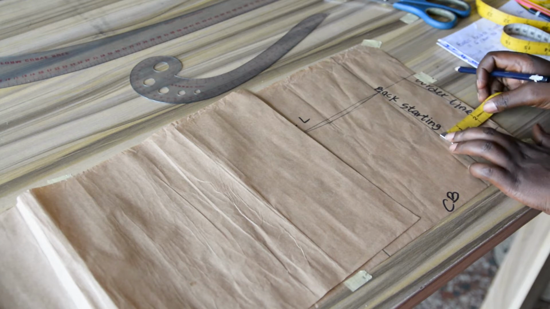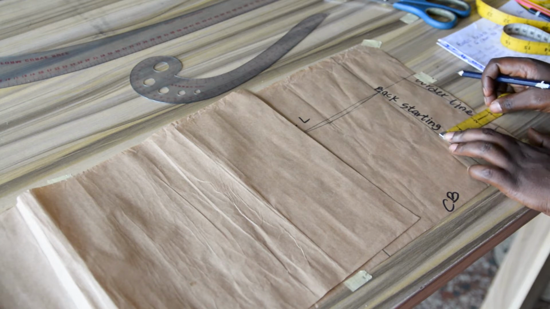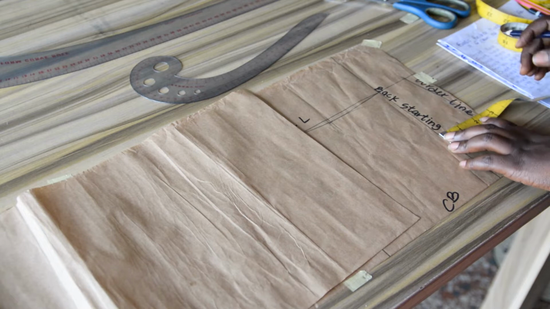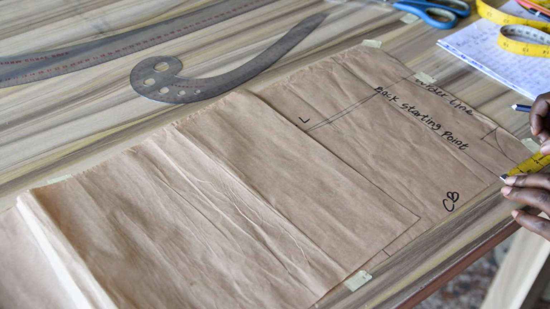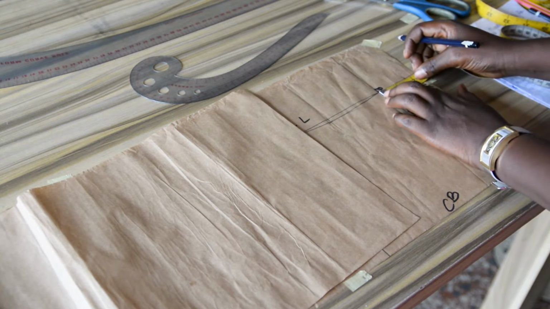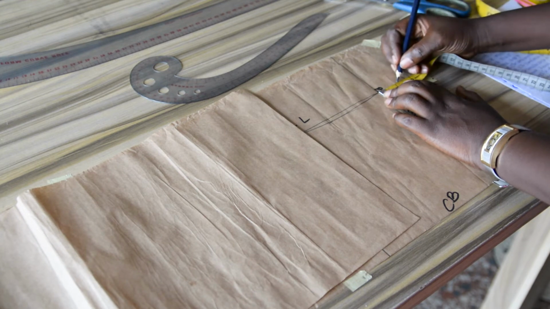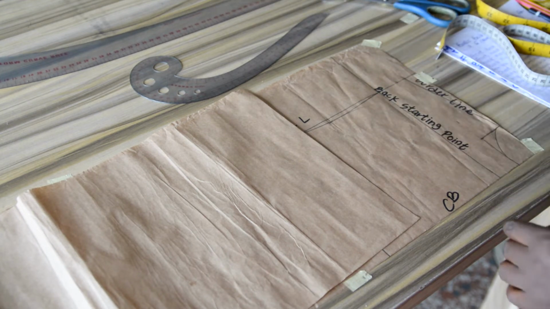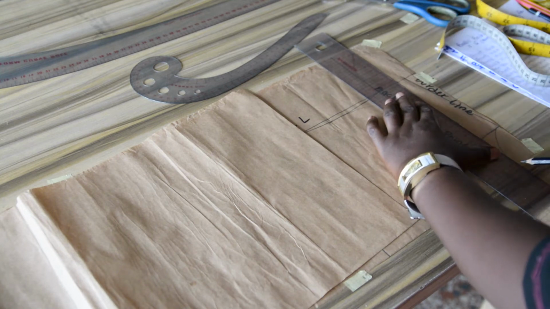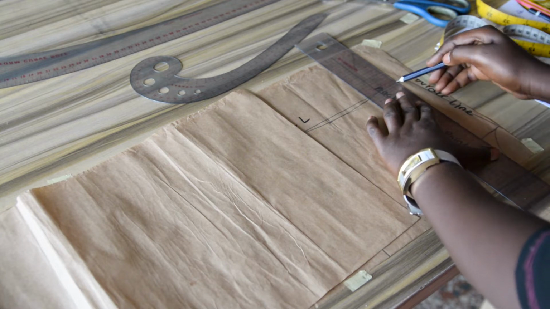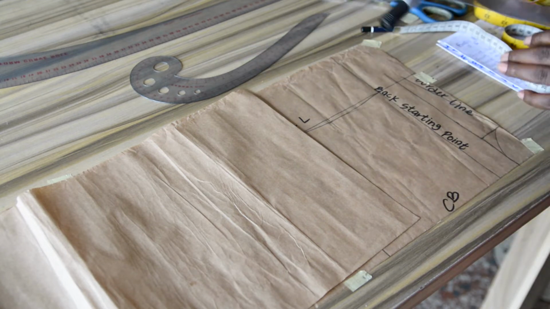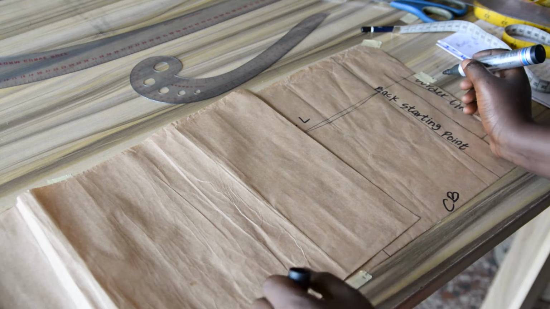From this point to the edge of the paper, I have 2.5 inches. So half of that is 1.25. So that's 1 inch and 1/4. Okay. So 1 inch and 1/4. And I'll make it a straight line. And I will label this point as the front starting point.